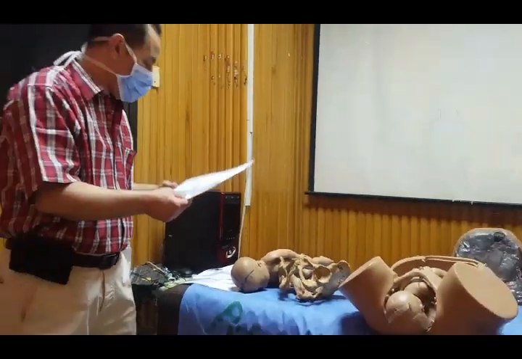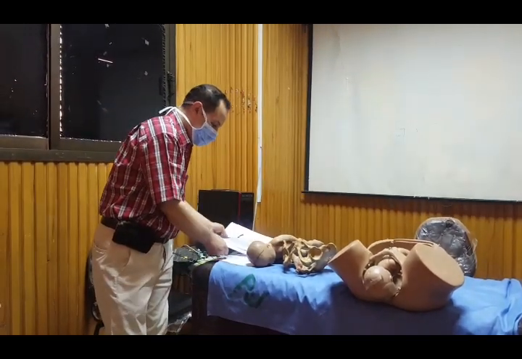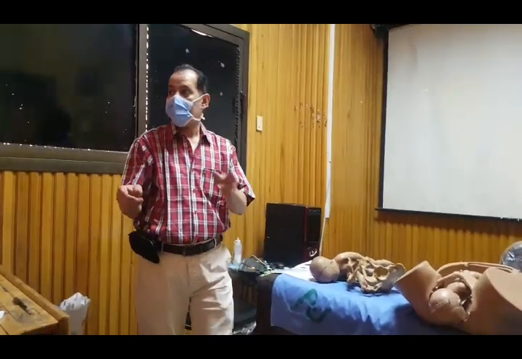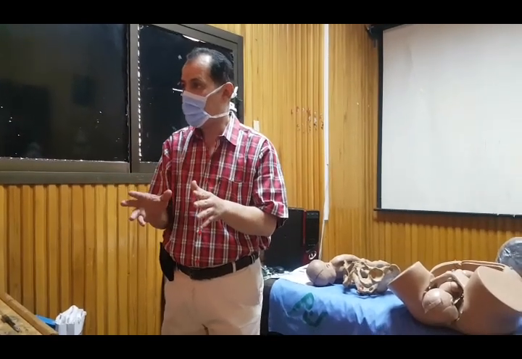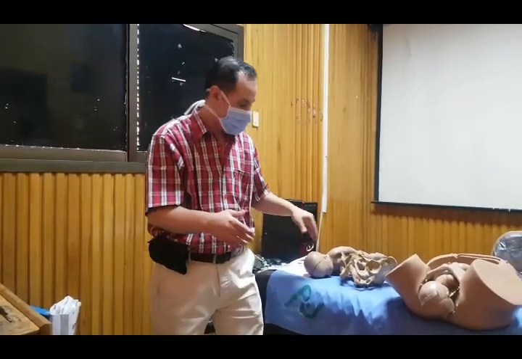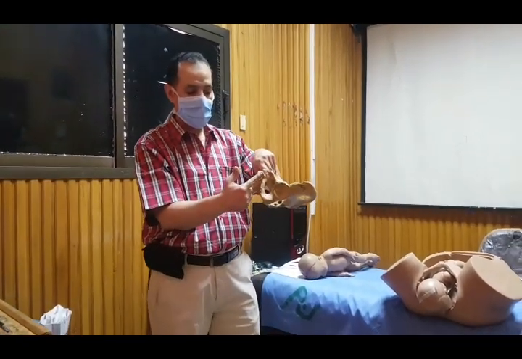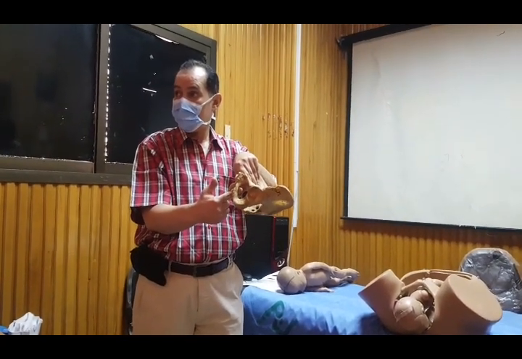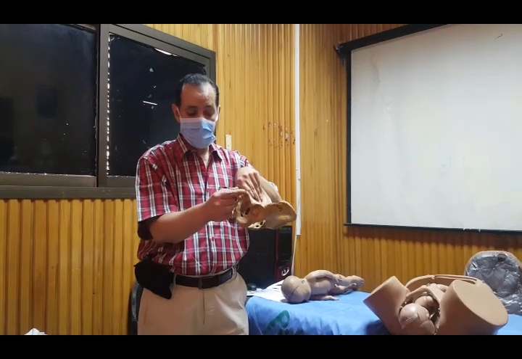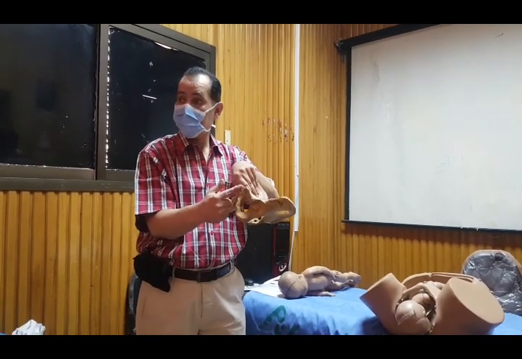If I did this maneuver and it failed, I have one of two choices. Either doing symphysiotomy by cutting the symphysis pubis, which is a fibrocartilaginous joint here between the two pubic rami.